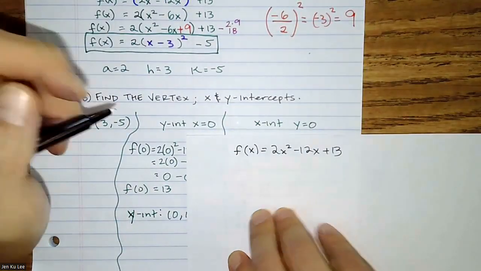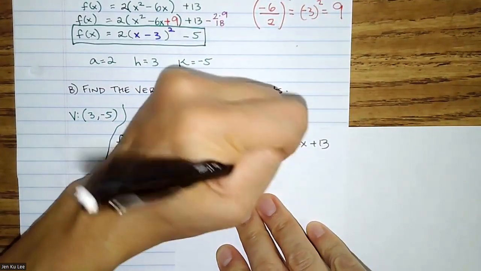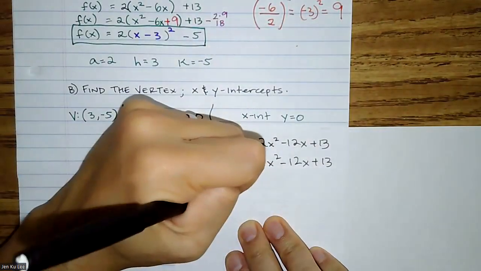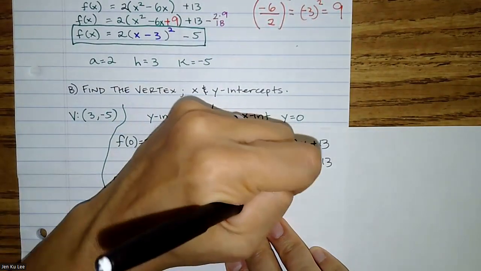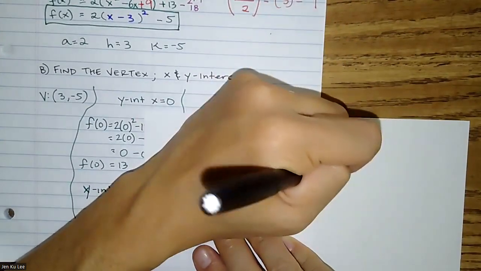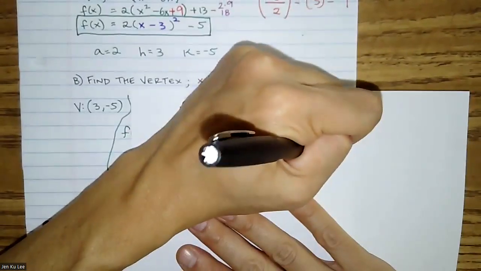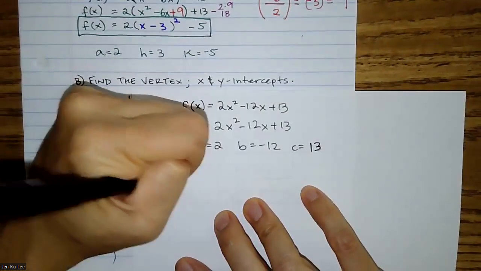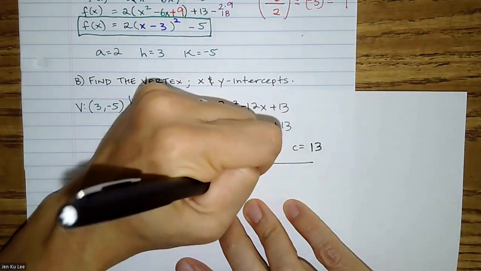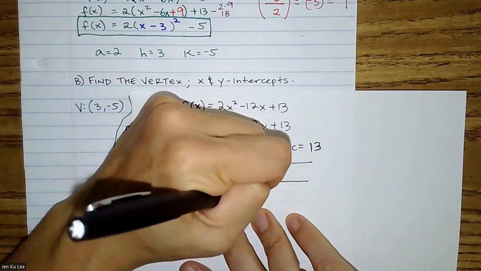I'm going to use my quadratic formula. So 0 equals 2x squared minus 12x plus 13. Remember that your a value is 2, your b value is negative 12, and your c value is 13. Now using these numbers, x equals negative b plus or minus the square root of b squared minus 4ac, all over 2a.